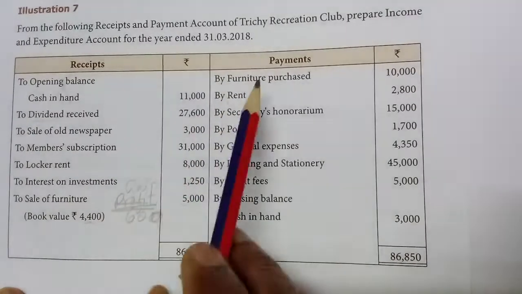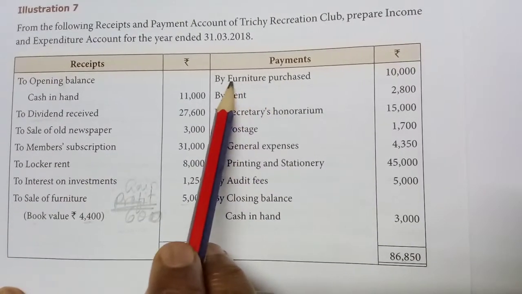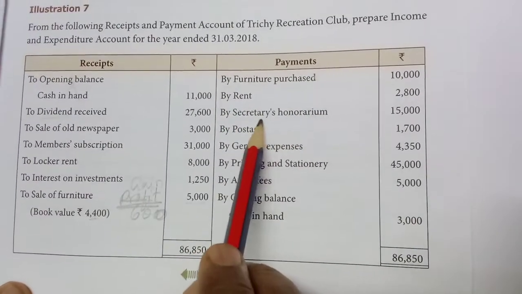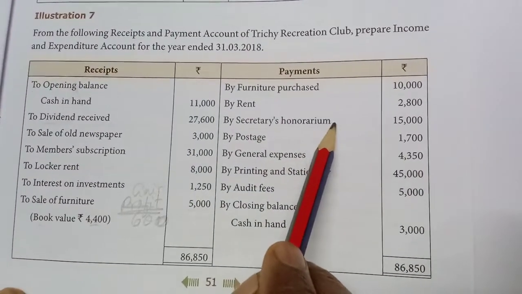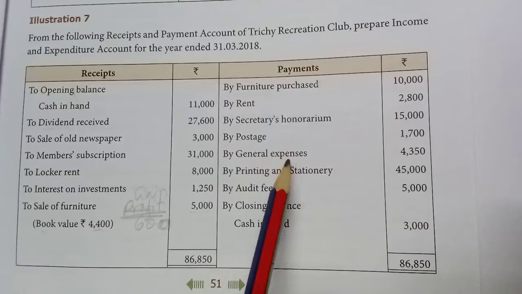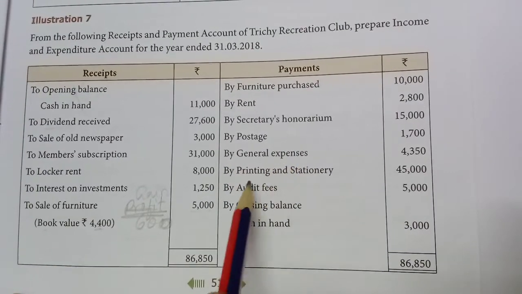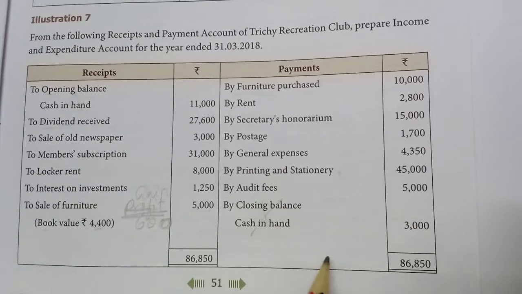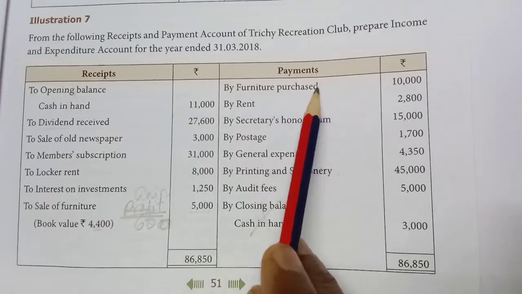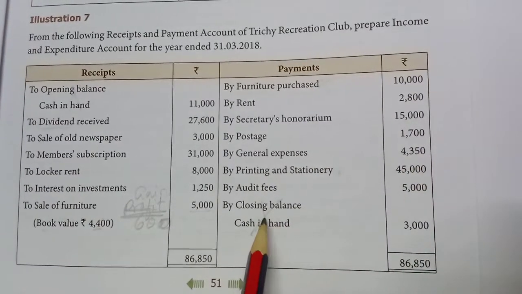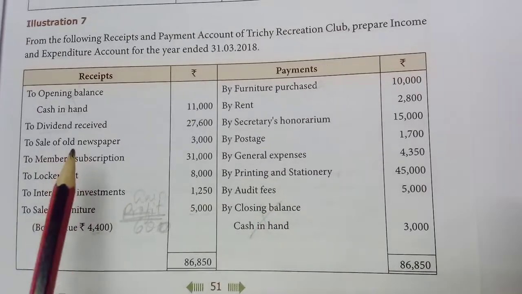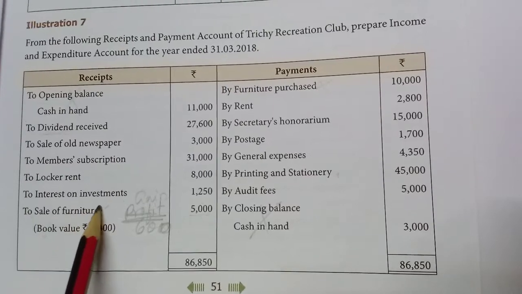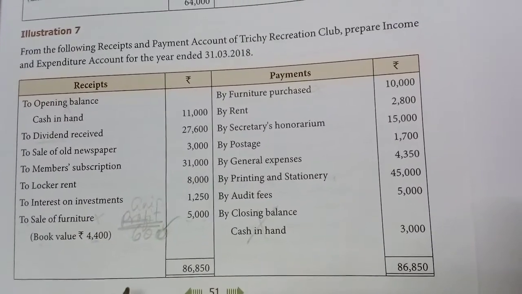Then on the payment side, furniture purchased. We know very well it is a fixed asset, so it will not come. Then rent, recurring. Secretary's honorarium and all, like remuneration, will come. Postage, general expense, printing and stationery, audit fees are all revenue. Then closing balance will not be coming. So here only furniture purchased and closing balance will not be coming. This sale of furniture will not come, but the profit will be coming in the income and expenditure account.